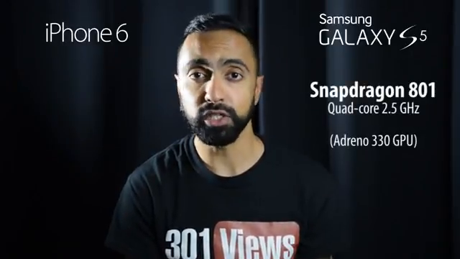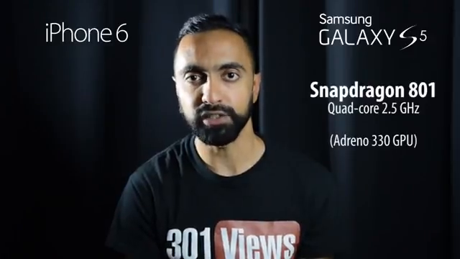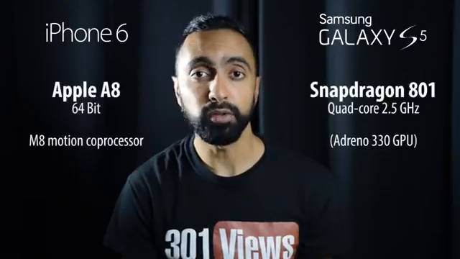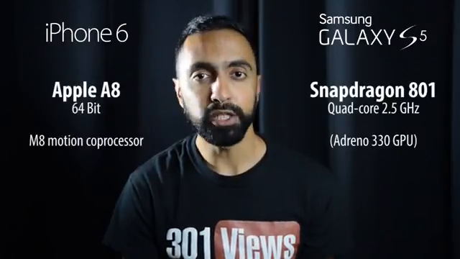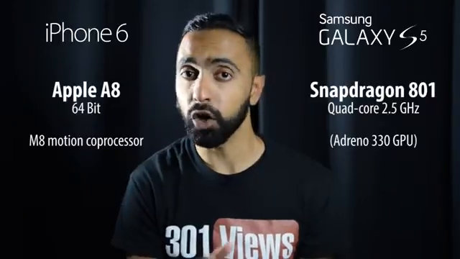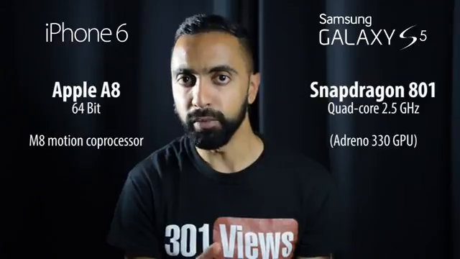This is very, very fast, and you can see lots of benchmarks and speed tests on the channel of the Samsung Galaxy S5. Quite a good performer. The iPhone 6 has the Apple A8 processor, and it's a 64-bit chip as you had with the iPhone 5S. Now they've not specified what the exact clock speed is of this, so we are going to have to put these side by side to see performance and which is better.